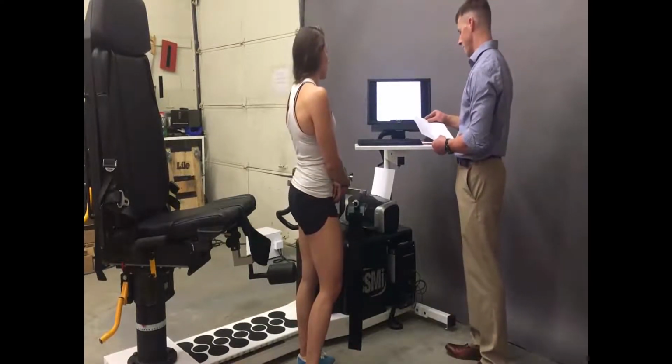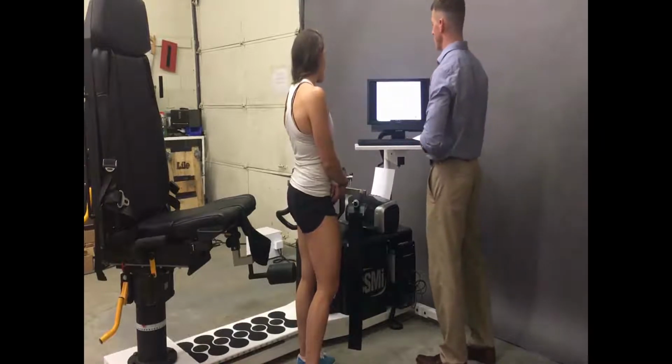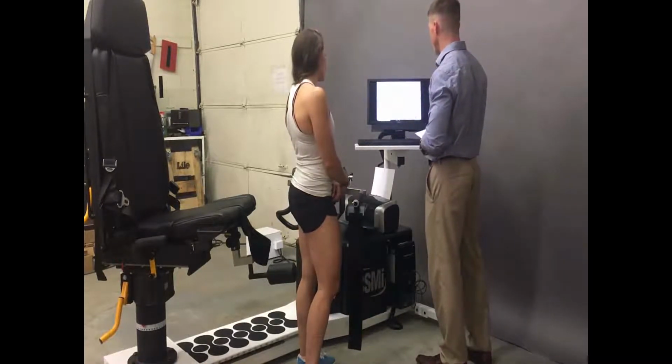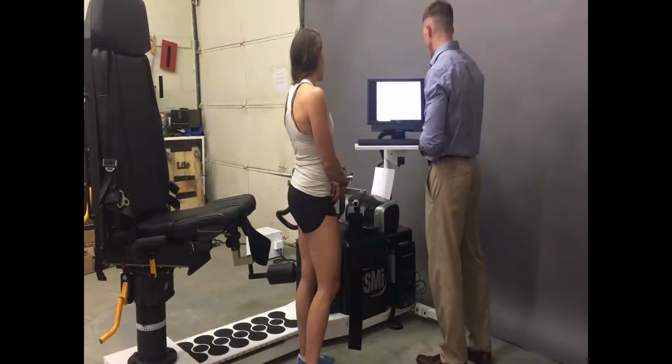So that's the whole process from start to finish. It took me 30 minutes to do her test. That's including the 4 1-minute rest breaks that she had. And when you have 60 minutes with the patient in the clinic, that's not hard to do.